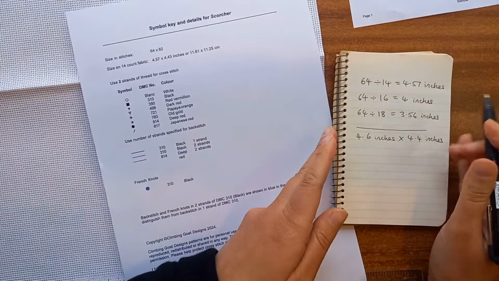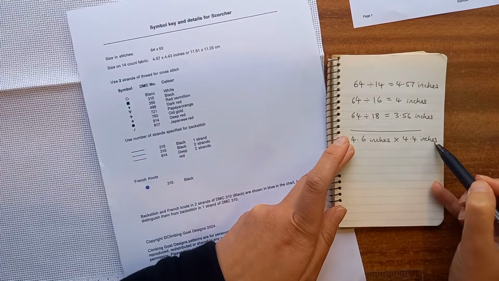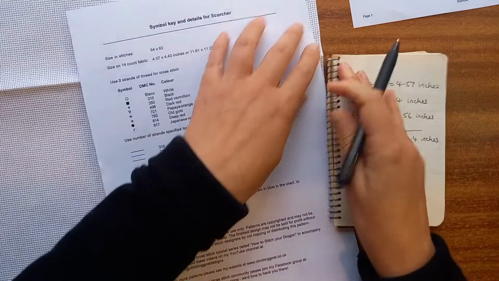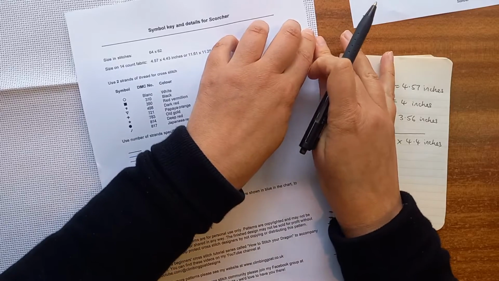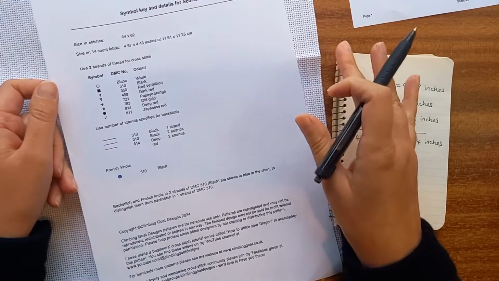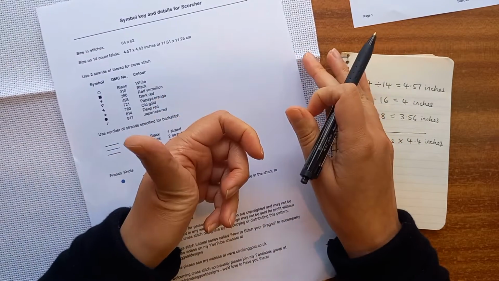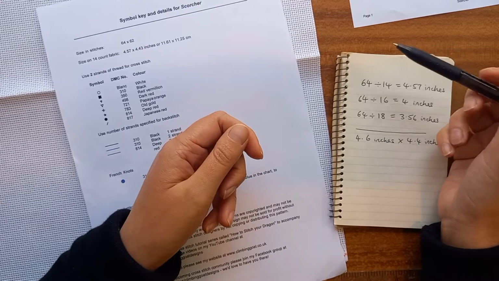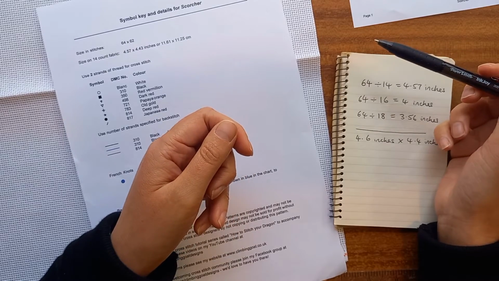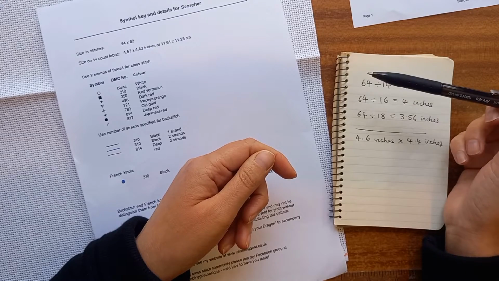So as I said before, this is the size of the pattern. If you have fabric that is exactly this size, your pattern is going to come right to the edge. It's going to be ruined. You need a margin. You need a margin to fit it in a hoop. You need the margin to fit it in a frame. And you need to make sure your fabric is big enough and that you have centered your pattern correctly, which we will do in the next video.